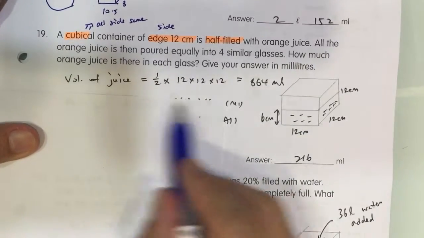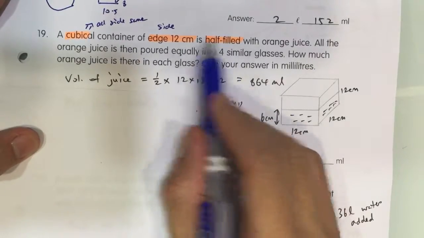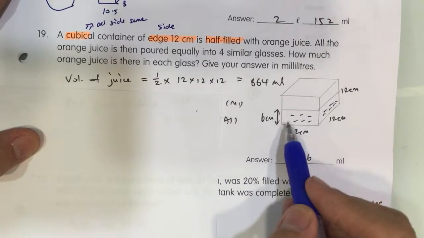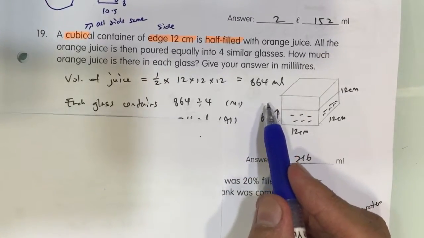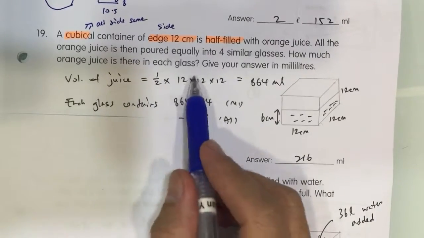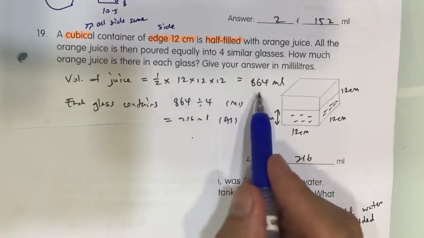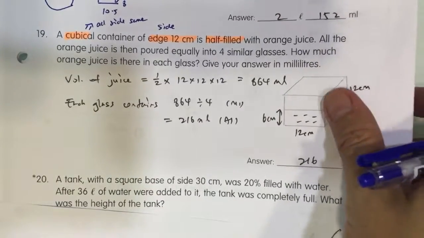So the volume of juice, you will take half times the whole volume, right? So half times 12 times 12 times 12, you have this amount, 864 ml. You pour into 4 glasses. So 1 glass, the capacity or the volume will be 864 divided by 4, you have 216 ml. That's the answer.